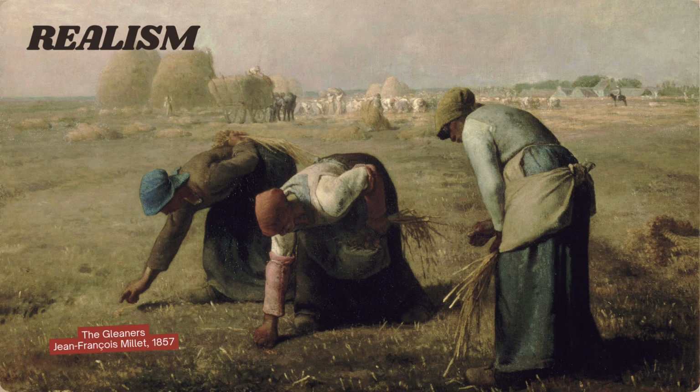No exaggerations. They started painting ordinary people instead of kings or mythological figures. This was also around the time that photography was invented. Realist painters were inspired by it. This image is the first surviving photo taken with a camera in 1826.